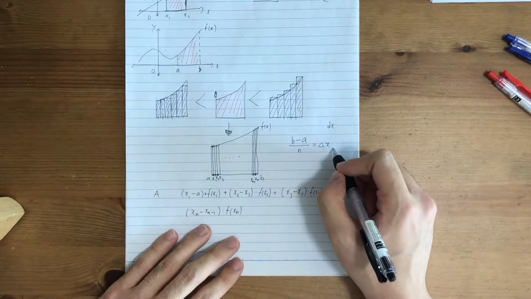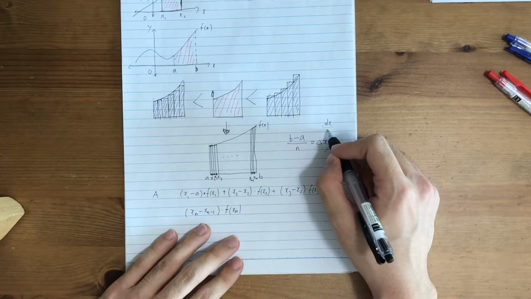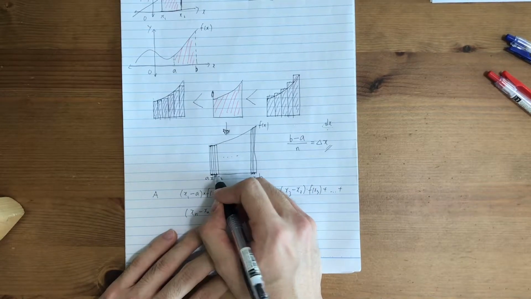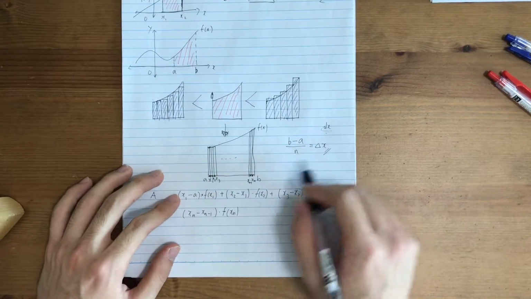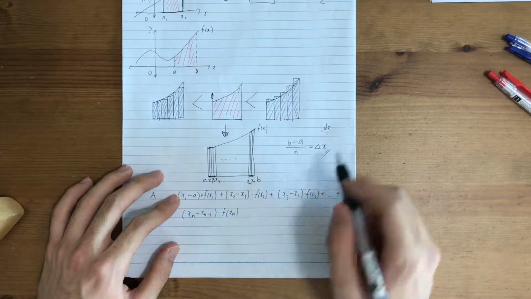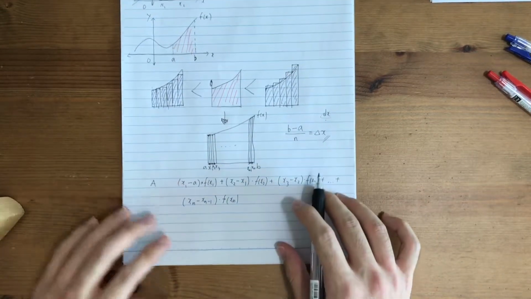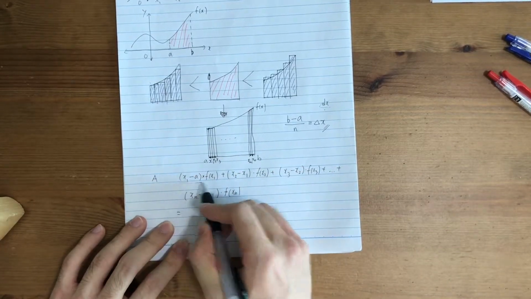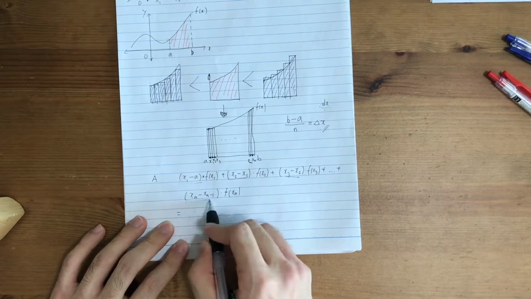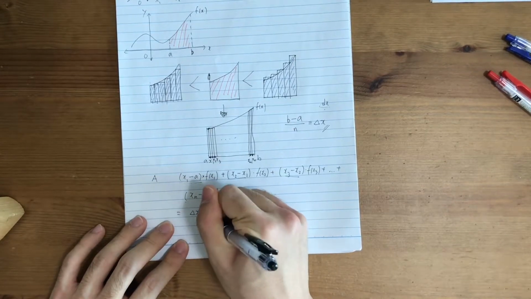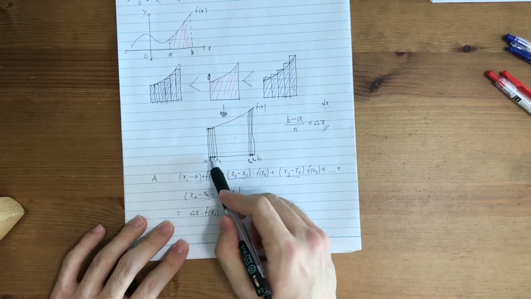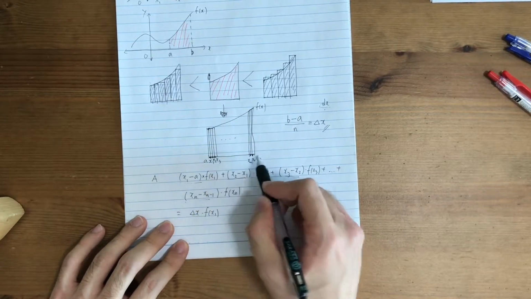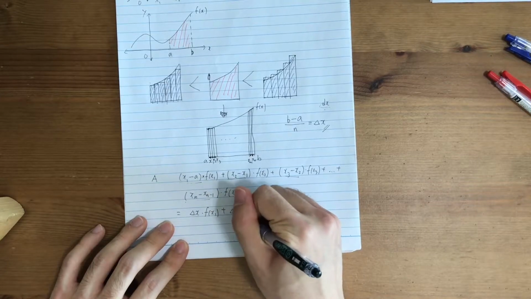That's why we have to use delta x. dx represents that the change of x is instantaneous, but it's not instantaneous yet, so we make it delta x. Then all these changes of x become delta x, because this represents the equal, equally divided width.